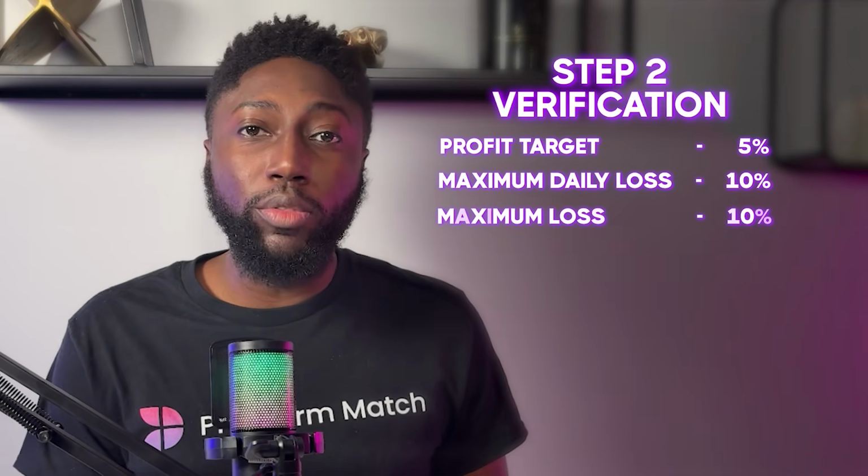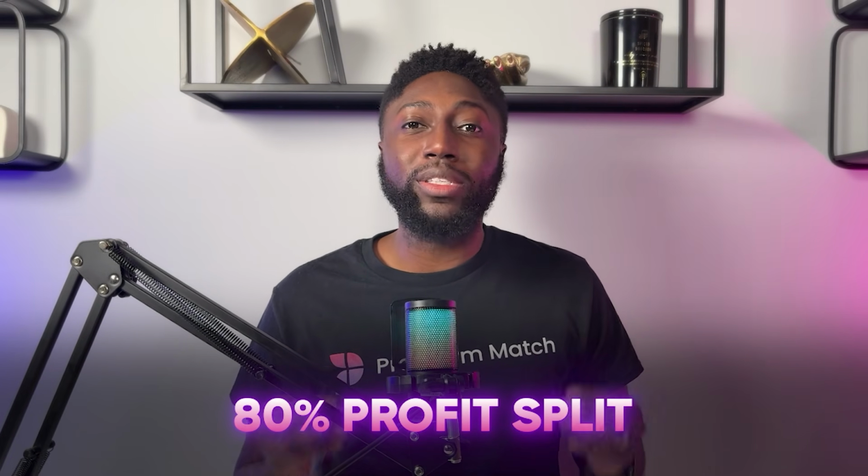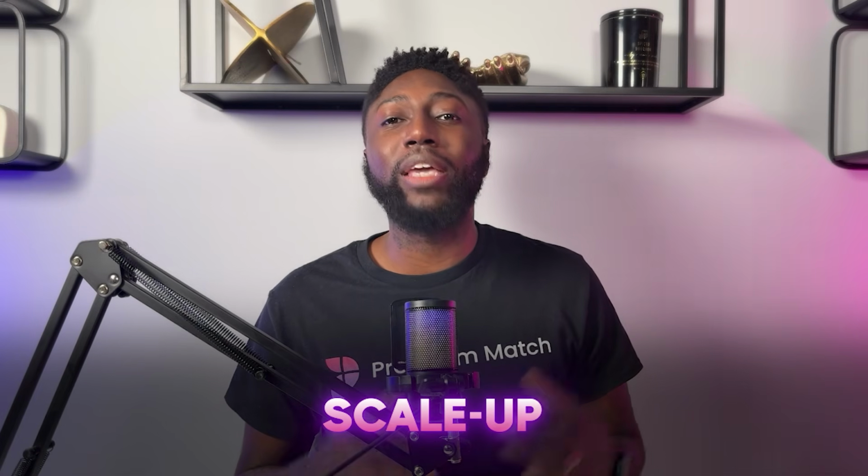Now once you clear both, FTMO gives you access to their simulated capital to trade with. Now, here's the best part. You keep 80% of the profits you make. So instead of risking your own money, you're just putting up the challenge fee, proving that you can trade and making money with their capital. And if you stay consistent, they even scale up your account. It's basically a way to trade bigger without needing a huge bankroll up front.